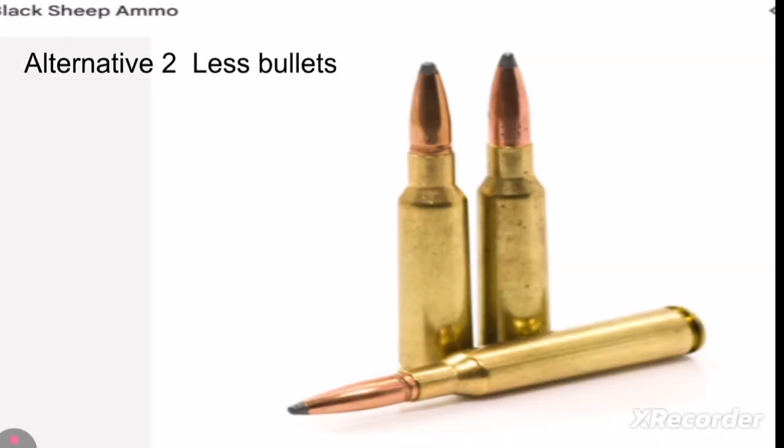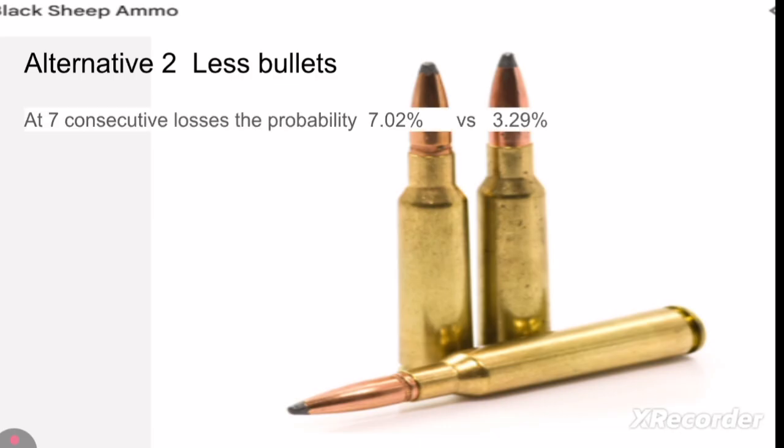So let's look at the second alternative then. If more bullets doesn't make it better, does fewer bullets cost us less? Now we're going from 9 to 7. So we're aiming for only 7 consecutive losses versus 9 consecutive losses. The probability of that happening is a 7.02% probability of a loss versus the 3.29. So again, this seems worse, right? You have a greater probability of losing.